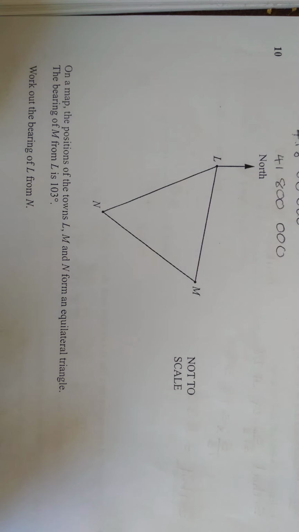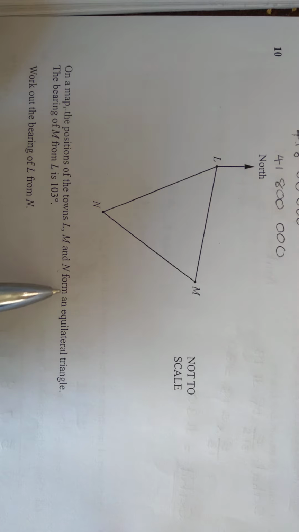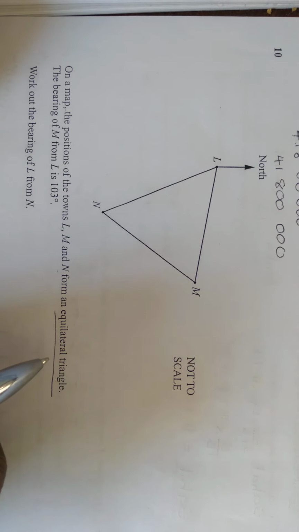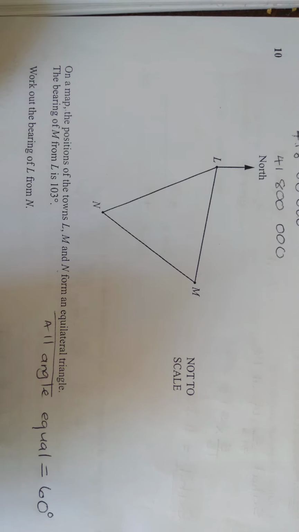Number 10. On the map, the positions of the towns L, M, and N form an equilateral triangle. Equilateral triangle means all angles are equal and each angle is 60 degrees, because in a triangle there are 3 angles.